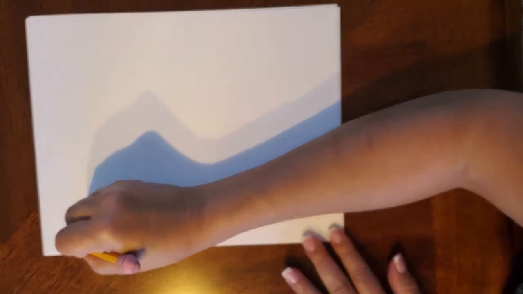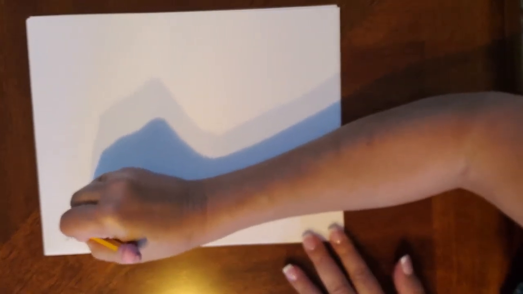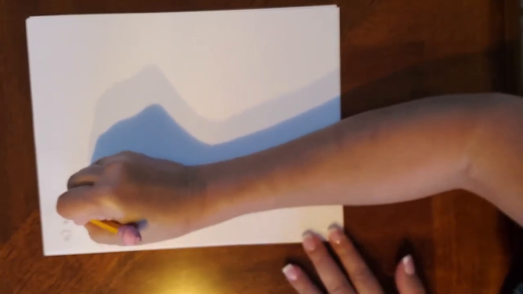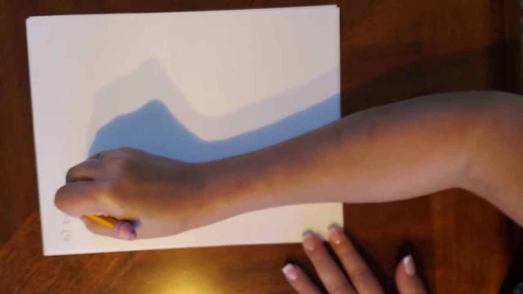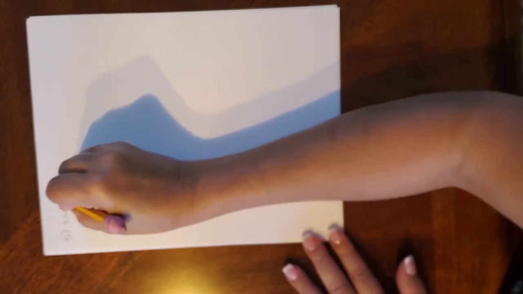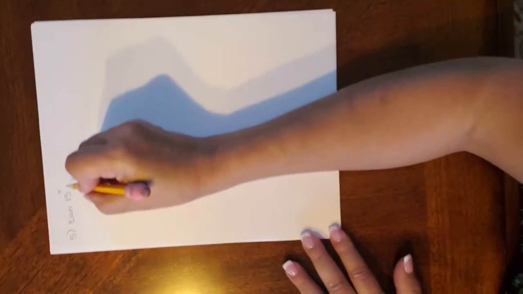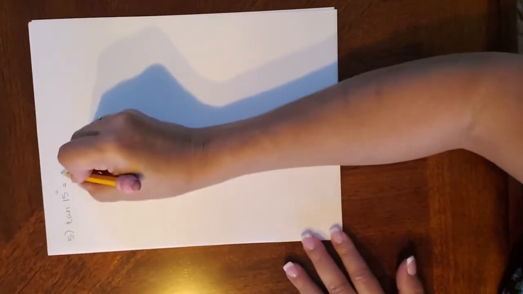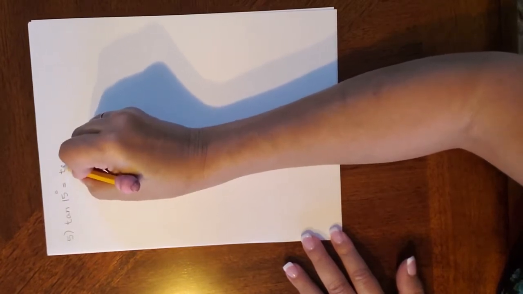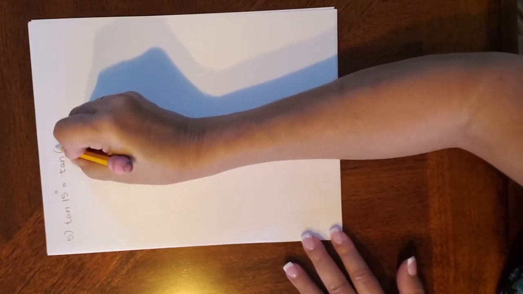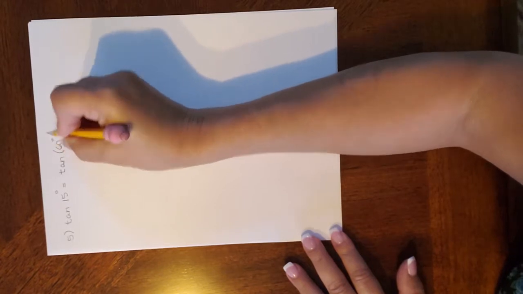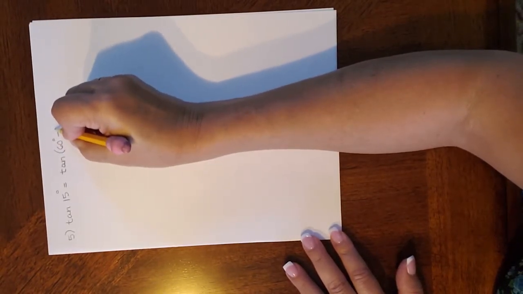Okay, moving on to number 5. Doing the tan of 15 here, and this is just like the last problem. We're going to be using the sum and difference formulas to create a 15-degree angle. One way to do that would be to use tan of 60 minus 45.